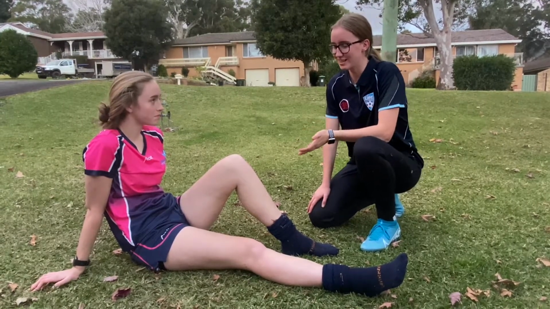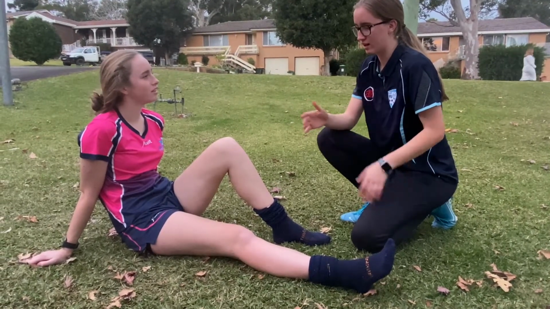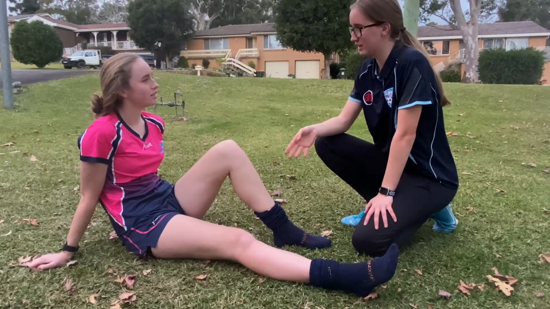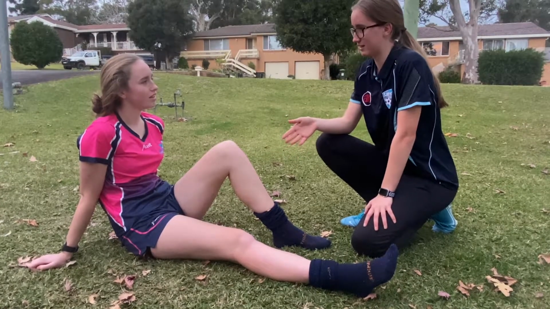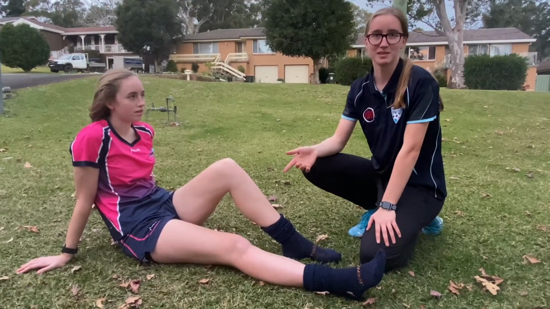So firstly you need to ask the patient what happened. I went to change direction and my knee gave out. Did you feel anything? Yeah, in my knee. So it hurts in your knee? Yeah. Did you hear anything? No, but I felt a pop. Right. These are common symptoms of an ACL injury.